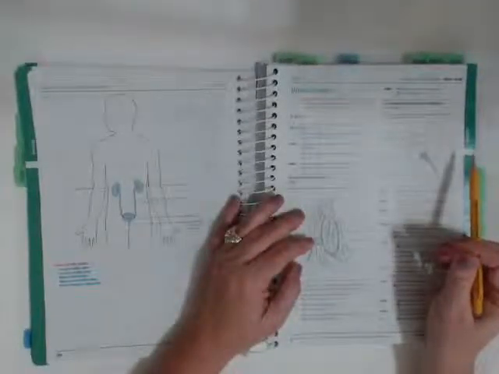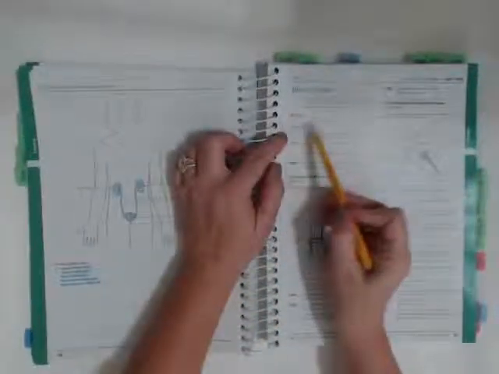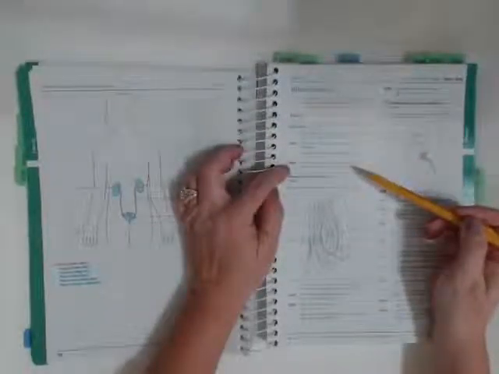If you're female, your urethra is about 2 inches. If you're male, it could be 4, 5, 6 inches. Okay, so starting with the kidney, you have incision.